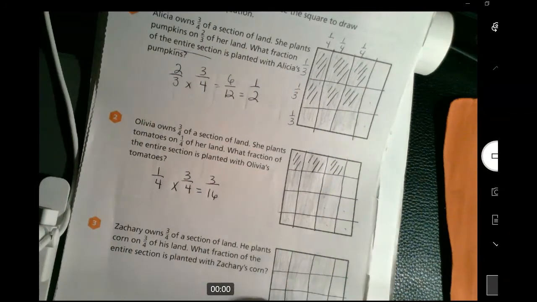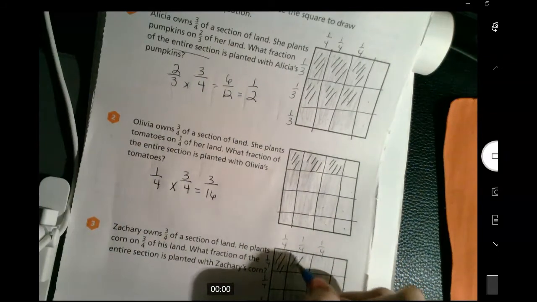He's going to plant corn on 3/4, so I know I'm going to cut it into fourths again. Remember, each one of these is a fourth, and each one of them going up and down is also a fourth. Well, he's going to plant going across in this direction.